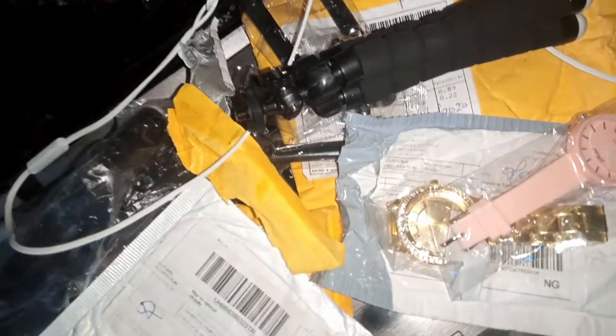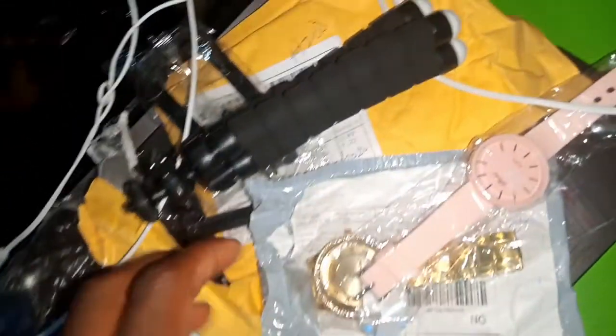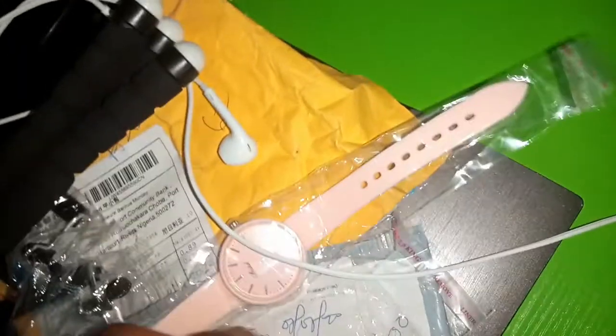This ring, size 9. Okay, let me wait. Okay, I'll try this on later. Okay, this wristwatch, you can see. And then the other thing that came in is the retail stand.